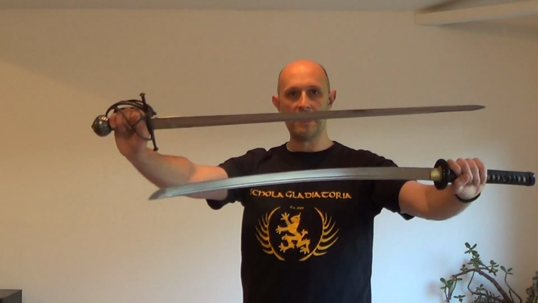European swords usually do have distal taper, and this example does also. Okay, so this gets thinner and lighter towards the tip. The katana stays thick and stays heavy towards the tip. Okay, but the cross section is very, very similar between these two swords.